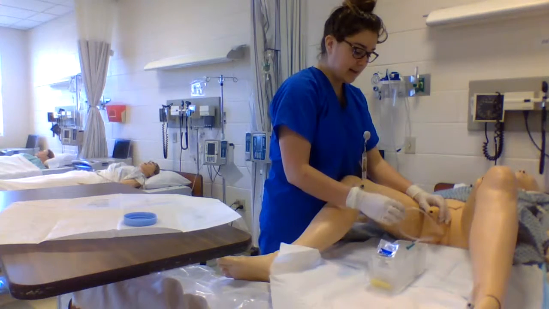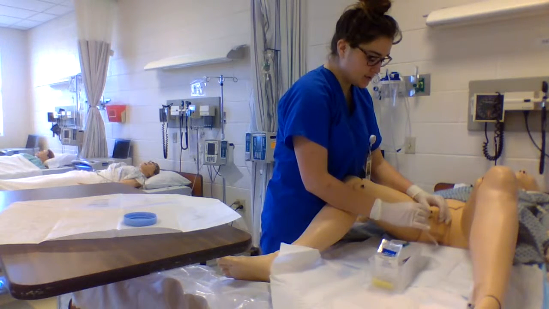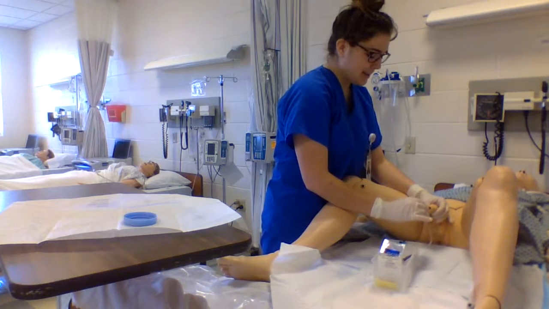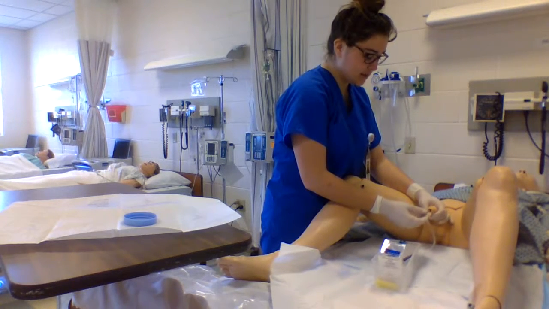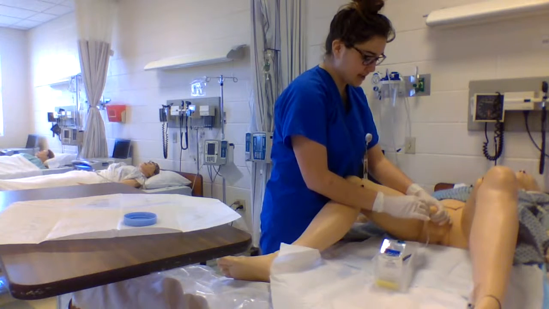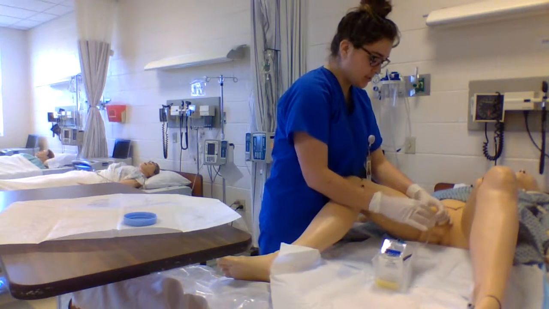So I'm going to go ahead and get my catheter and I'm going to insert it into the penis, into the urethra. I'm going to extend the penis straight, and then I'm going to insert the catheter. So the urethra straight. Once I go past the prostate, I'll go past it just a centimeter or two.